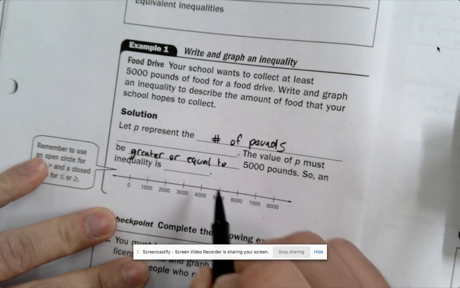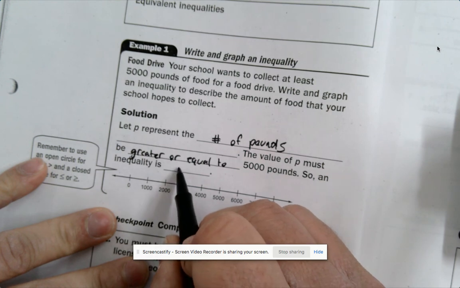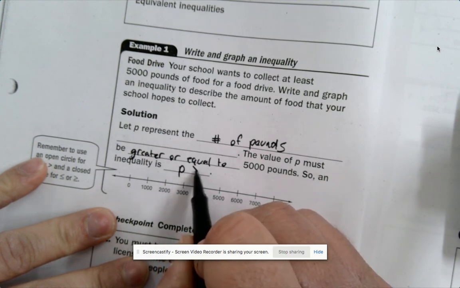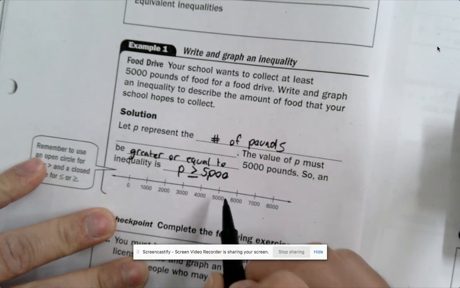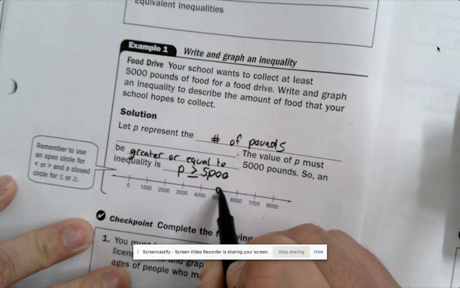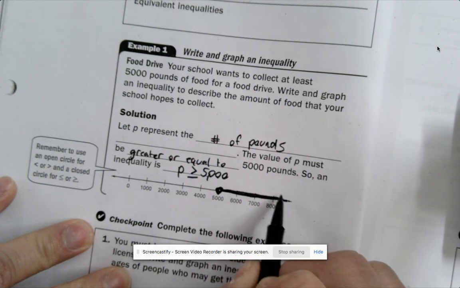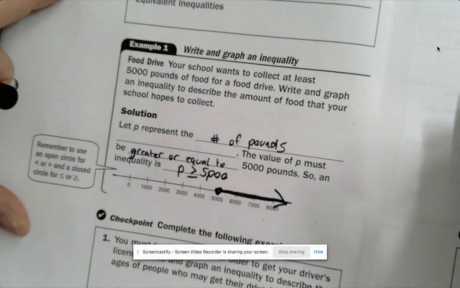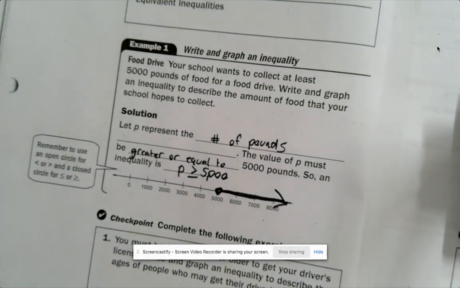Okay, so your inequality, how would you write that? Your pounds have to be greater than or equal to 5,000. So then how would you graph that? Would it be an open dot or a closed dot? It'd be closed. Variables on the left, so you just point that same way, greater than. Okay, let's do example 2, and then I'll have you try checkpoints 1, 2, and 3, and then we'll go to the second page.